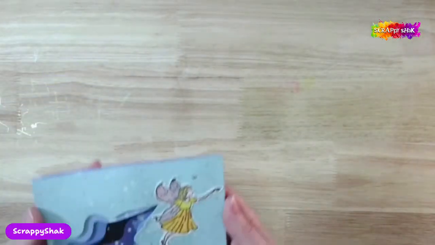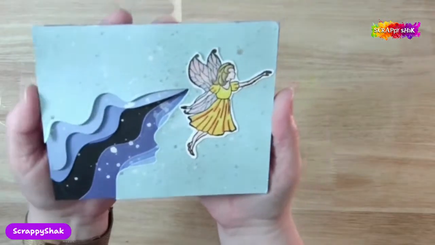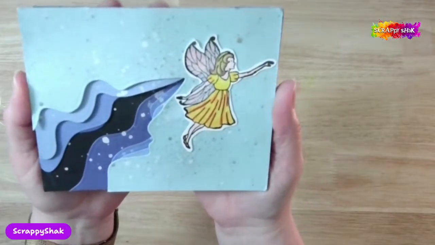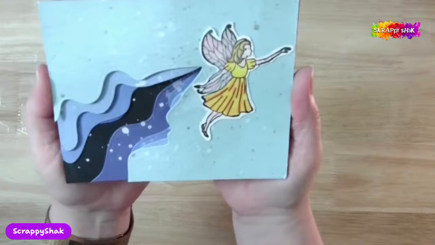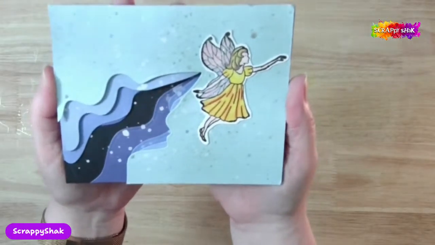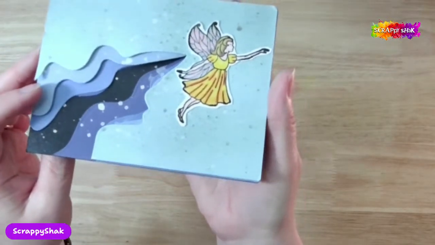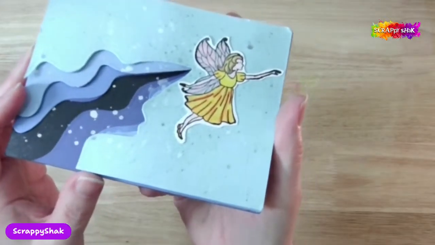And this one, I had a little one of Tinkerbell's fairy friends flying through outer space and ripping a hole in the time continuum there. So that, I think there's foam between every layer of that as well.